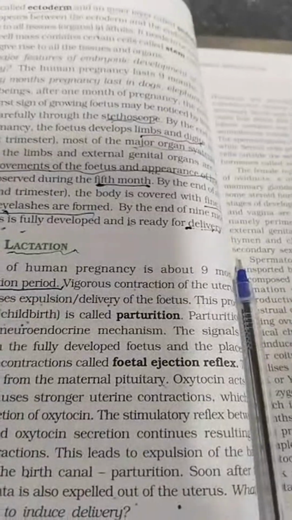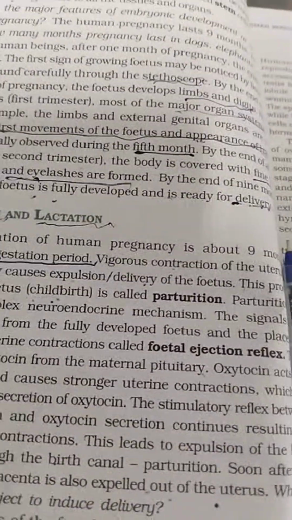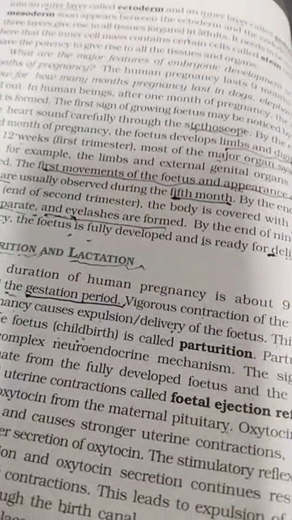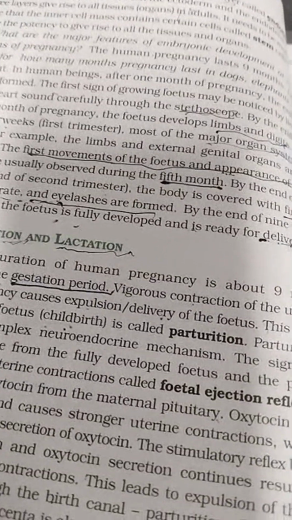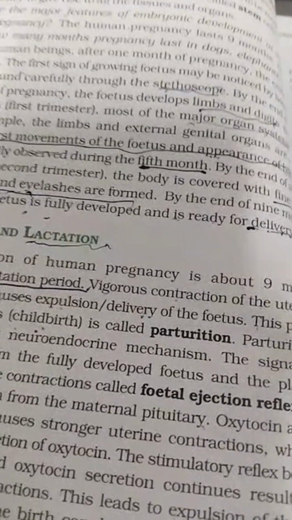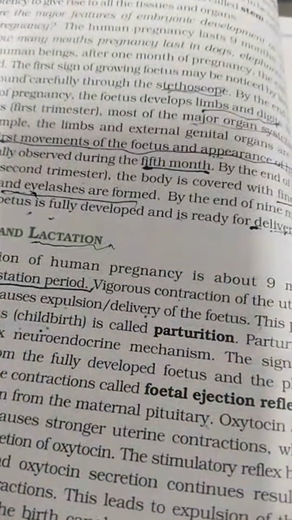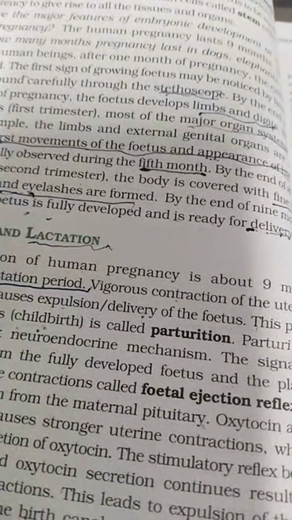So this kind of mild uterine contractions is also called what? Fetal ejection reflex. This triggers release of oxytocin from the maternal pituitary. See, if this is happening from the fetus side, then only the oxytocin hormone is released from the maternal pituitary.